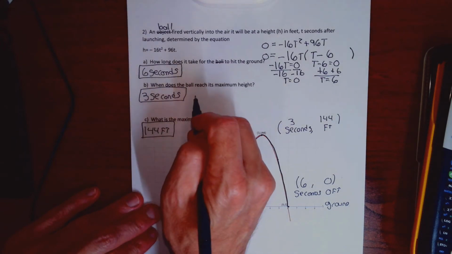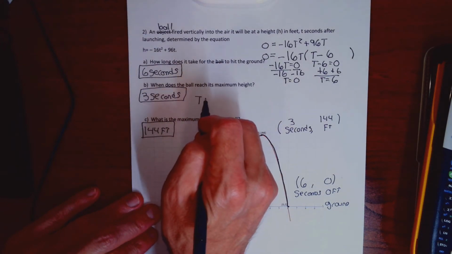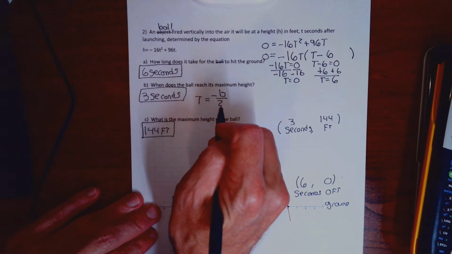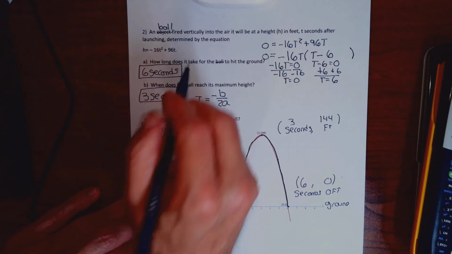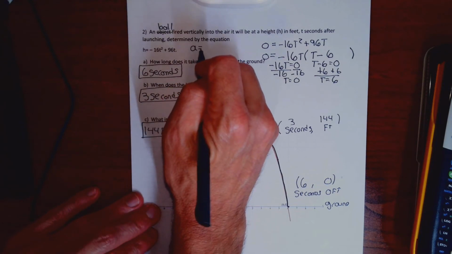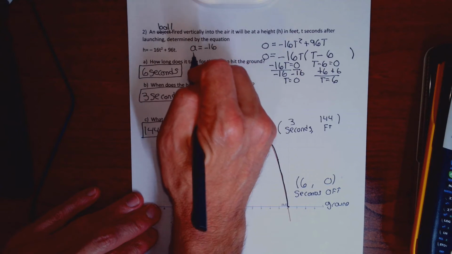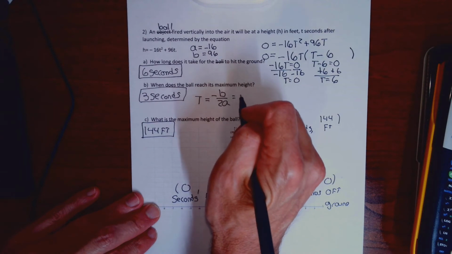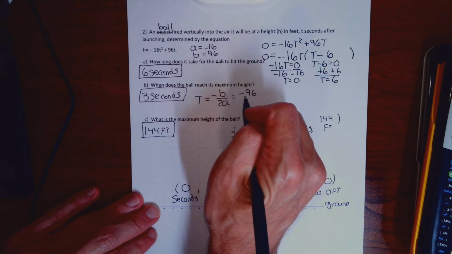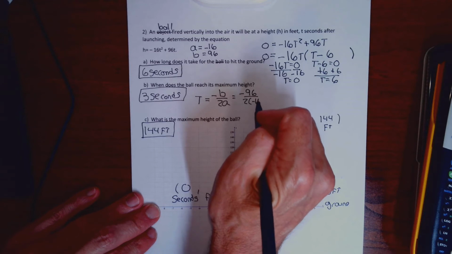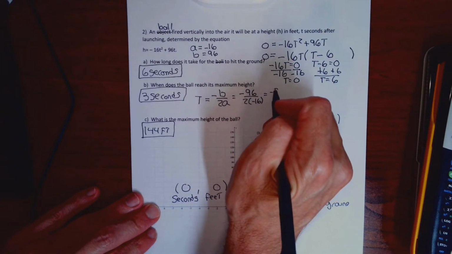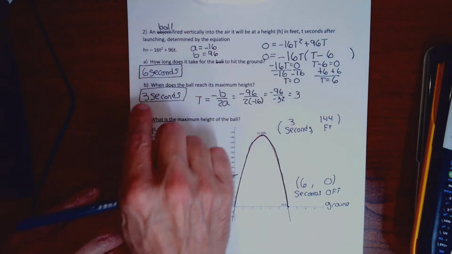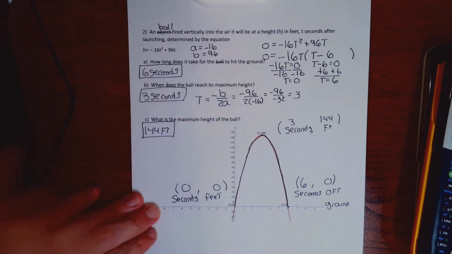So I'm going to find the x-coordinate of the vertex to get the time that it gets its maximum height. And to get the x-coordinate of the vertex, I'm going to use the formula negative b over 2a. And in this problem, the a is the number in front of the square term, which is negative 16. The b is the number in front of the first power term, which is 96. So I'm going to do negative b, which is negative 96, over 2a, which is 2 times negative 16. This is going to give me negative 96 over negative 32. And that's going to be the 3 seconds where the ball reaches its maximum height.